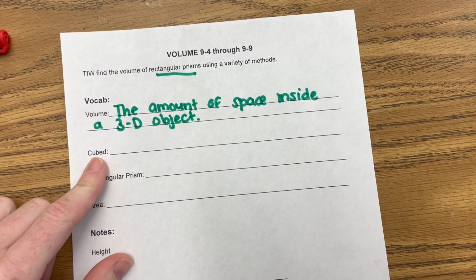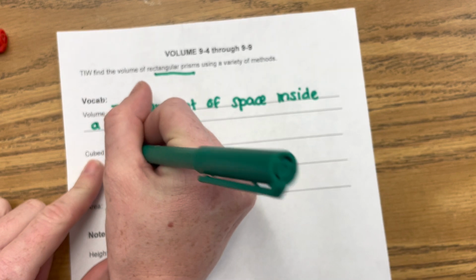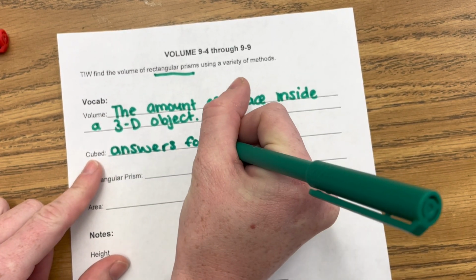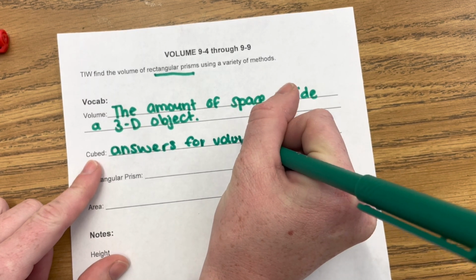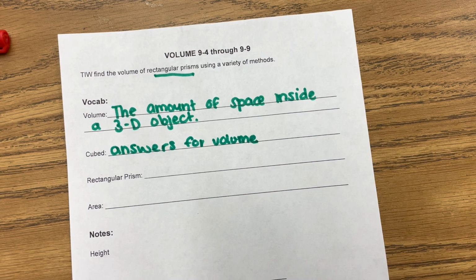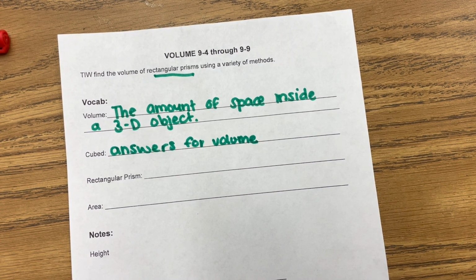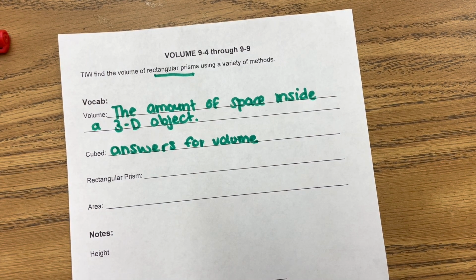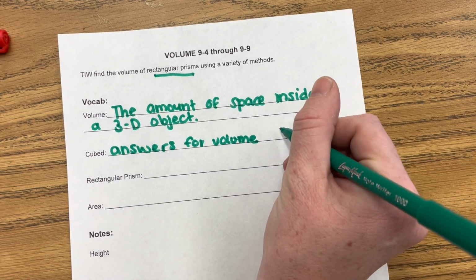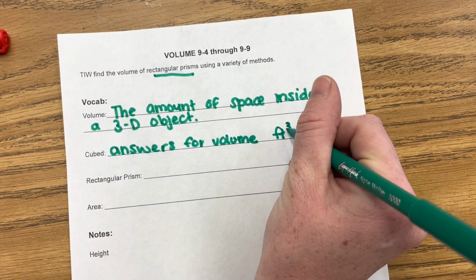Our next word is cubed. So cubed is the units for our answers for volume. We're going to get to the formulas in just a second, but when we find volume, it's going to be length times width times height. Each time we are multiplying the answer by the same units, so feet times feet times feet. If there are three things that are the same, we use a little exponent, feet cubed.